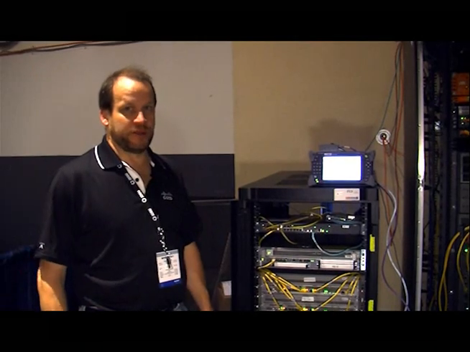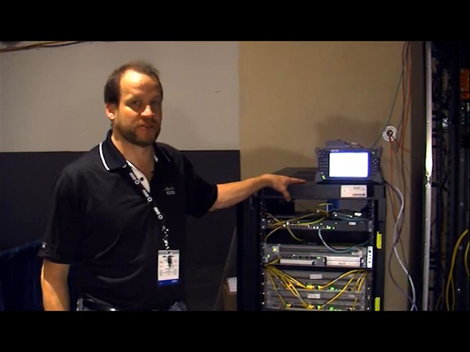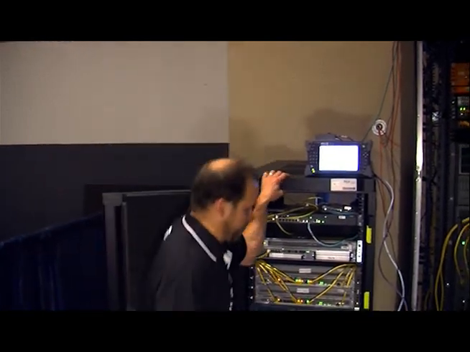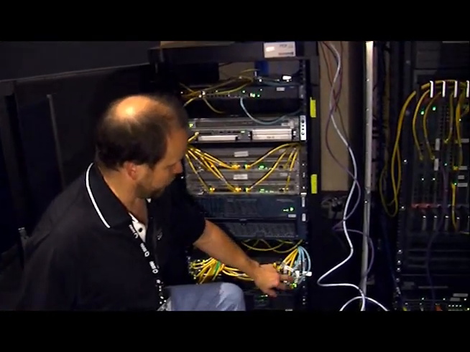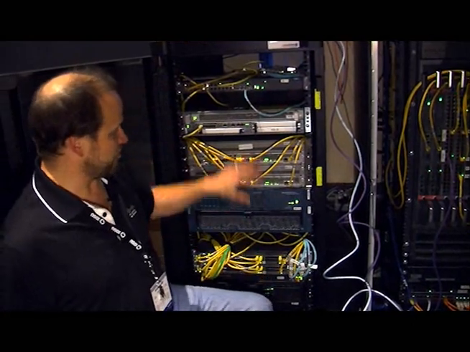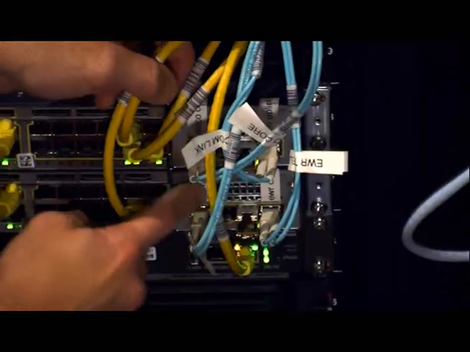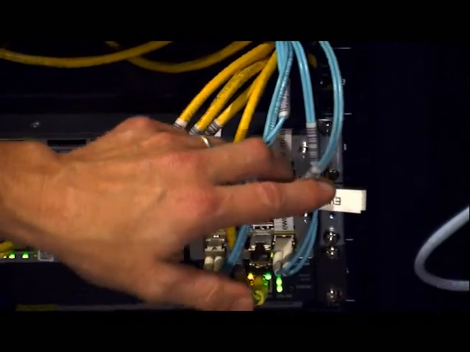So here we are at the firewall. This pedestal or this rack here is the firewall. So you can see down here the two links coming in from Newark and coming in from Denver feed into these switches, which then have VLANs across into the firewall. And then these links will go off to the HP and to the Cisco core devices.